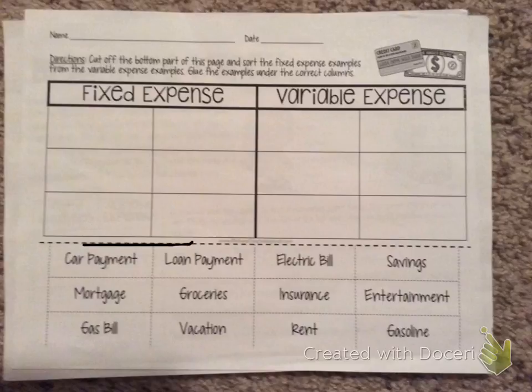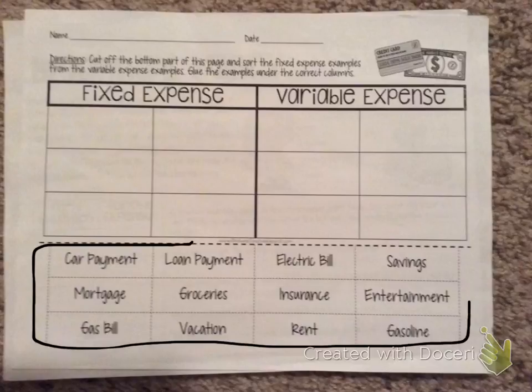So you are going to cut these out, and I don't want you to glue anything yet, but I want you to pause the video. I want you to cut them out and put them where you think they would go. Okay, now that you have them all cut out and hopefully placed on a rectangle under one of the columns, let's go through one by one and see what we got.